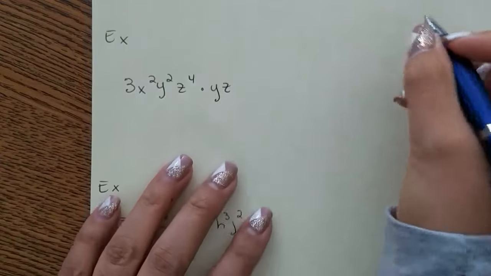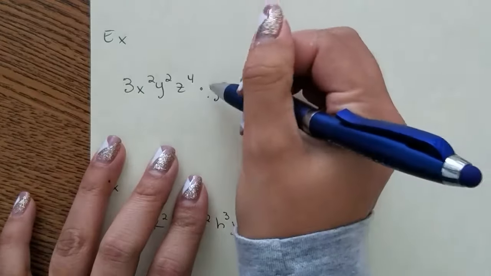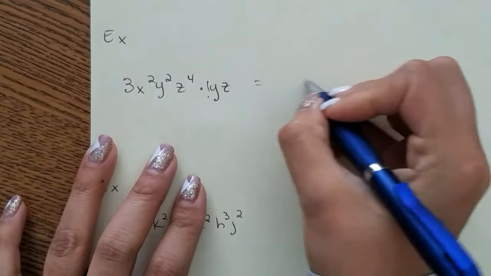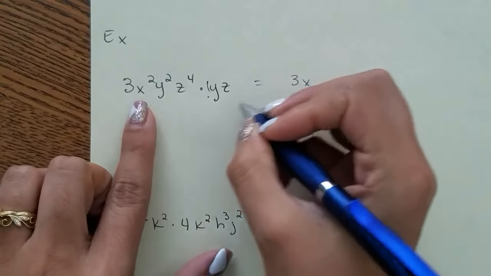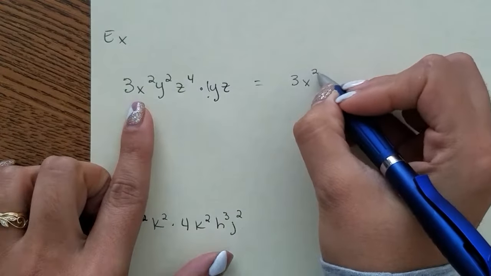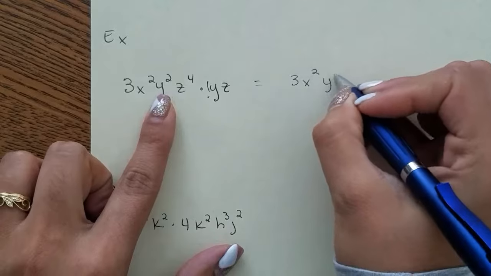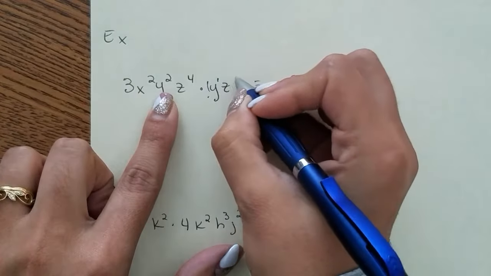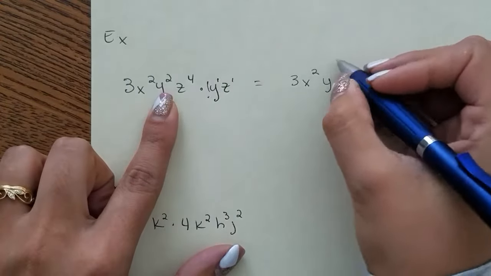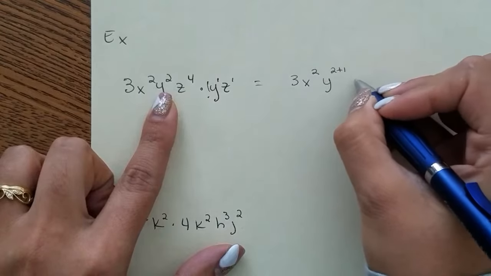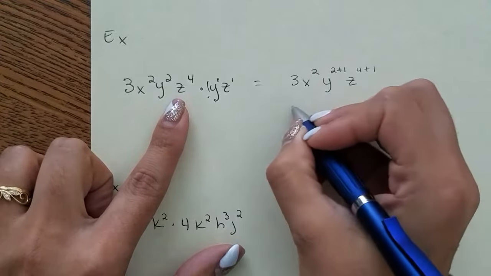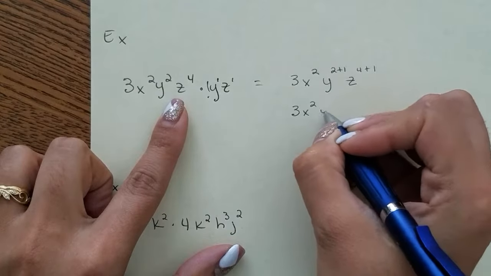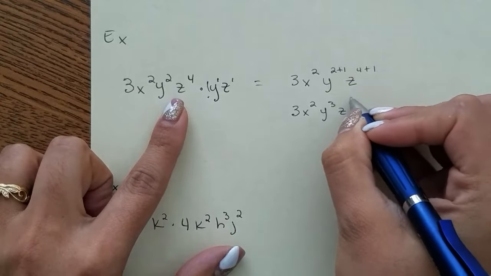All right, and I'm just going to keep going. So here, coefficient is 1. So we're left with 3 times 1 is 3. X squared, there's no x over here, so it's just going to come over. Y, this is squared, this is to the 1. Both of these are to the 1. Okay, so y to the 2 plus 1 times z to the 4 plus 1. So then you're left with 3x squared y cubed z to the 5th power.